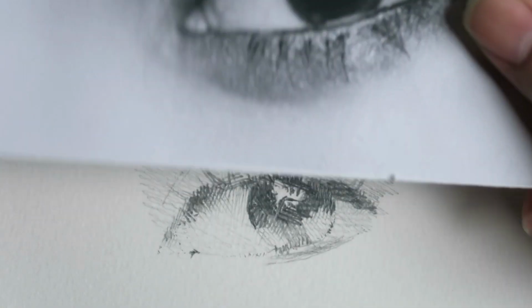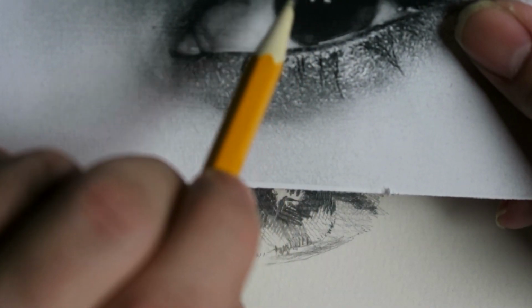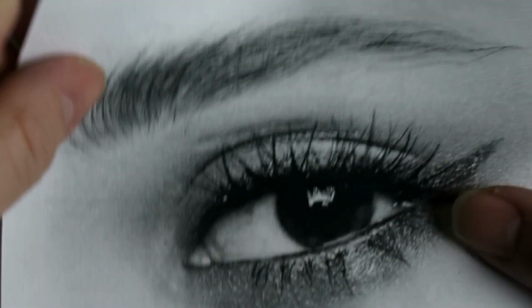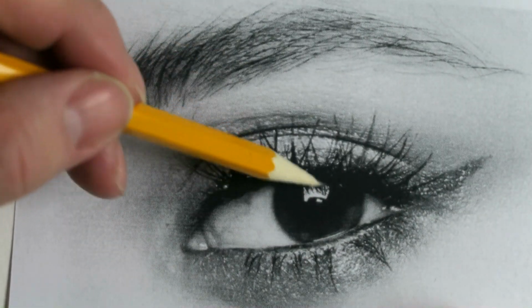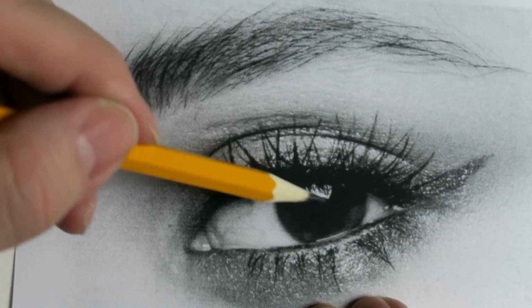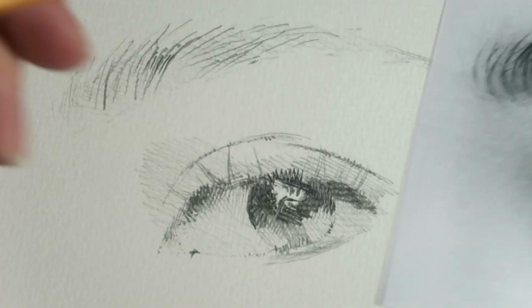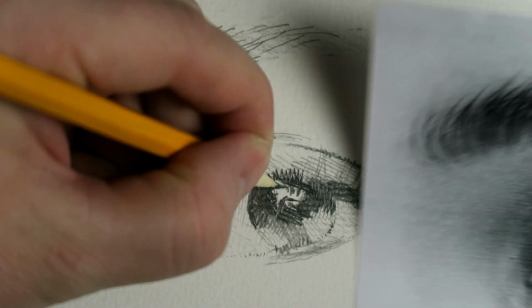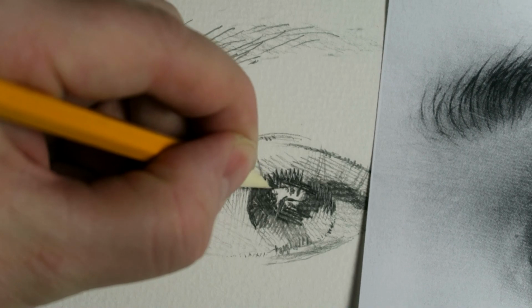And you have these reflections, I think, of these hairs, of the eyelashes in this highlight. Anyway, you see here these hairs, so it seems, so I have to be careful with that.